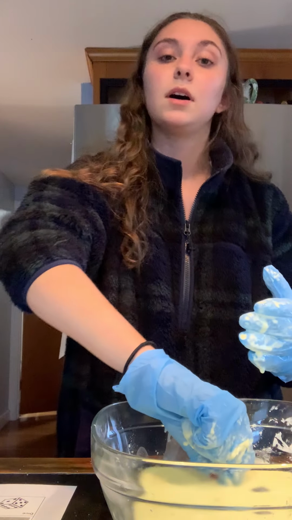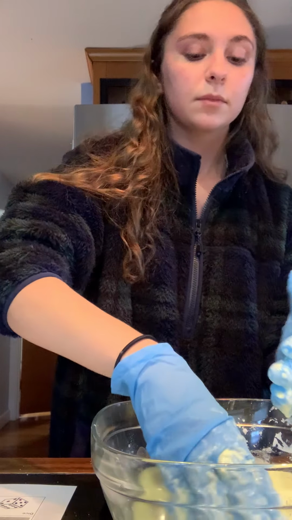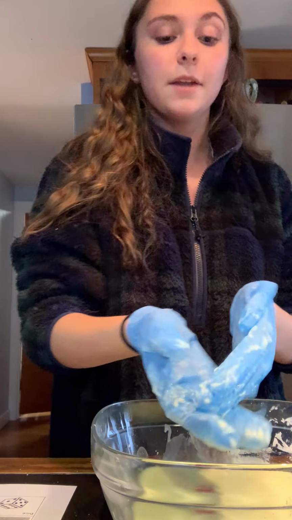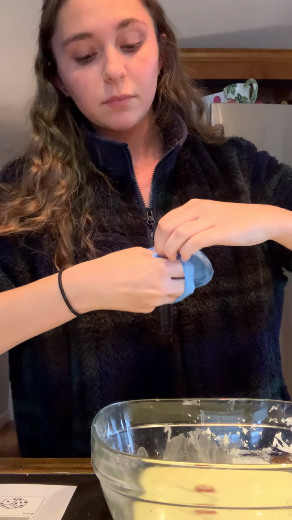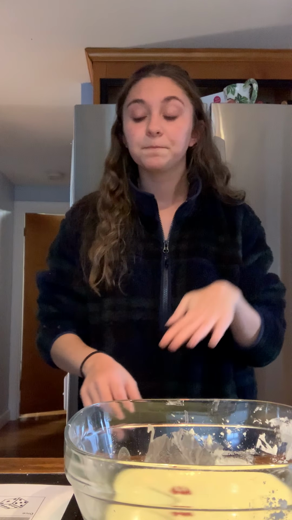Obviously, weight does have some sort of effect, it has a weight on it. But if this entire oobleck was solid, then all of the objects would be sitting on top because it's solid and there would be no need to sink. But because it is both a solid and a liquid, that allows some of the pieces to drop lower and to sink and some to float on top.